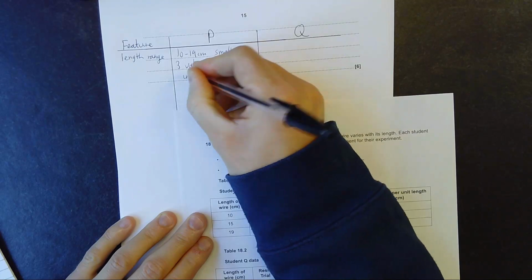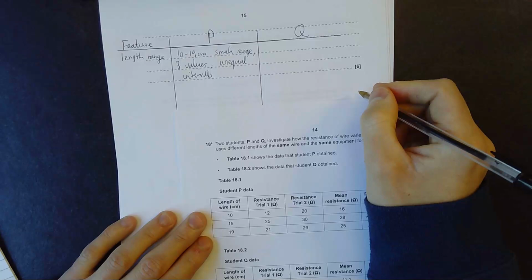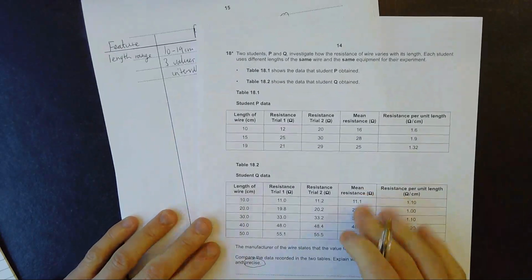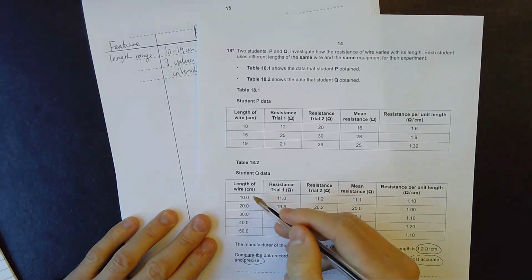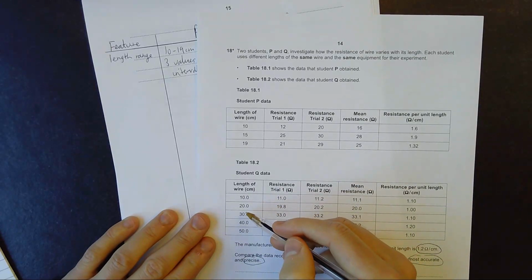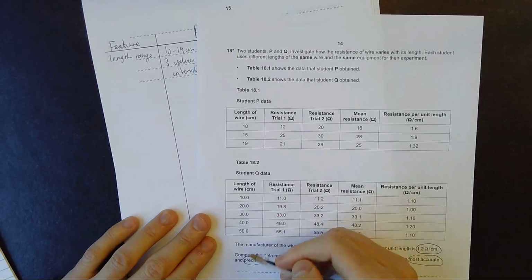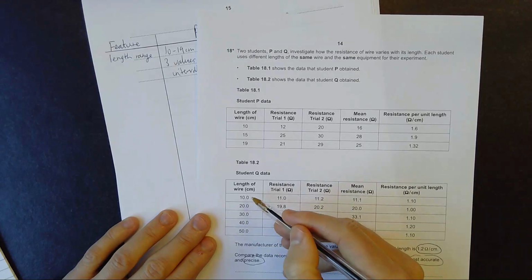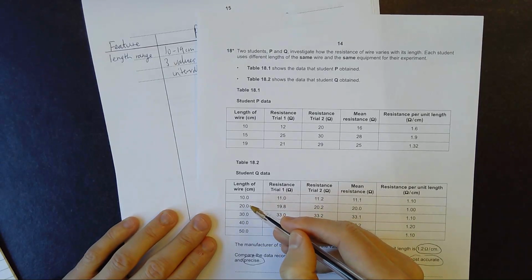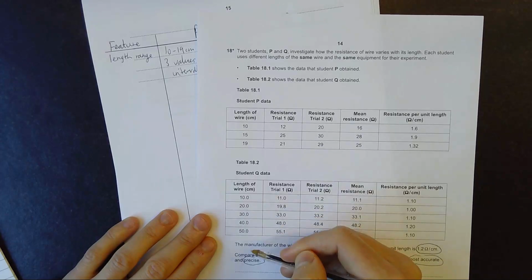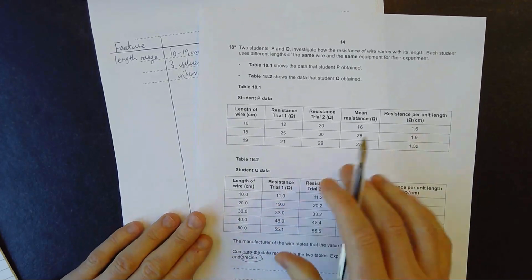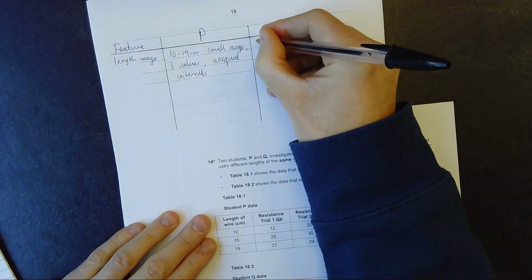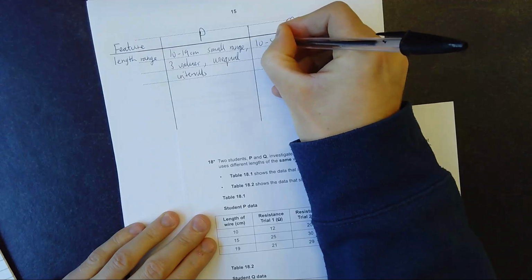So if we compare that to student Q, we can see that they have a larger range, so they're going from 10 to 50 centimetres. They've used 5 different values, and all of their intervals are equal. So much better set of data already. So let's put their range as 10 to 50 centimetres.